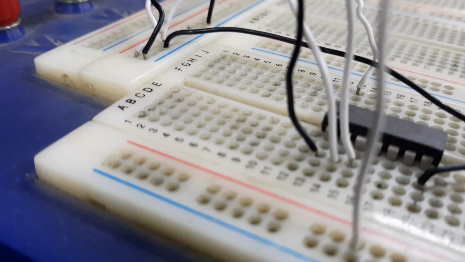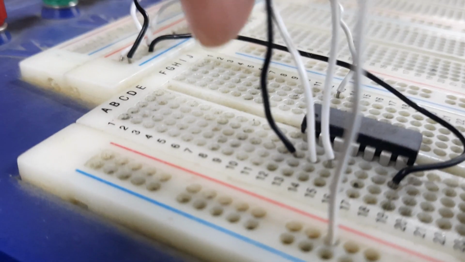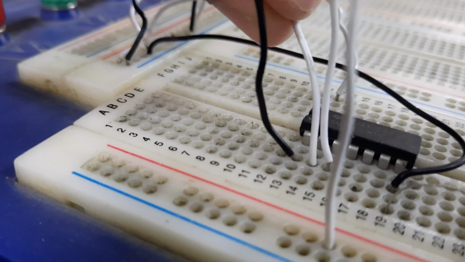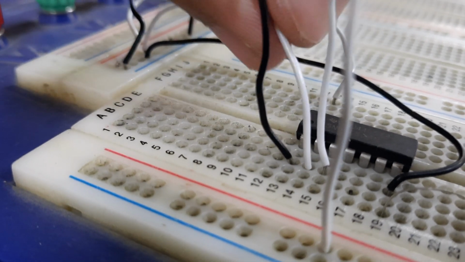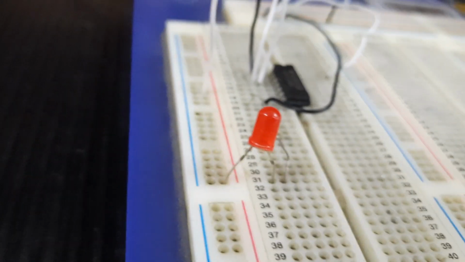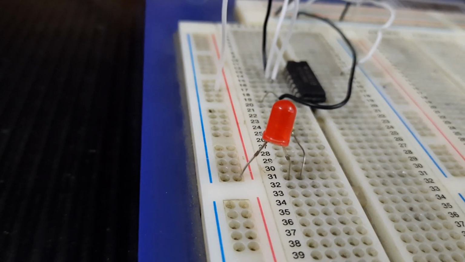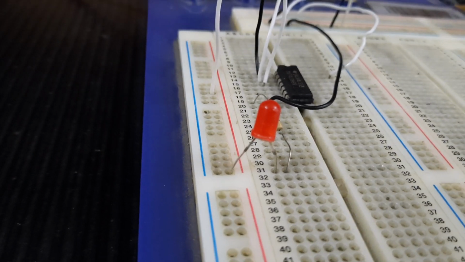See, the first input is this one, and the second input is this one, and I have given it 5 volts and 0 volts, 1 and 0, and the output can be visualized by this LED. So the LED is not glowing on 1 and 0.